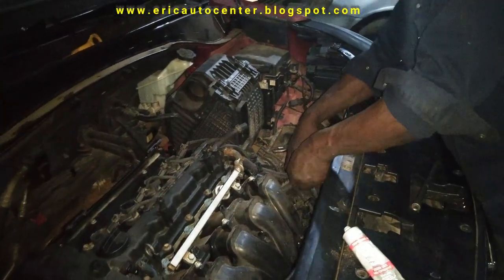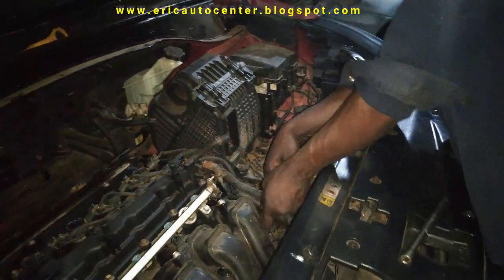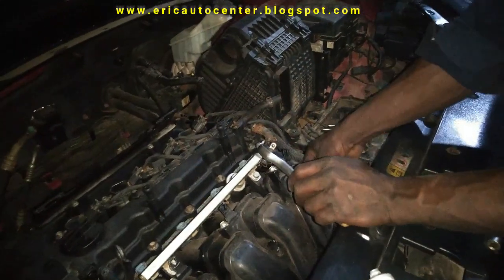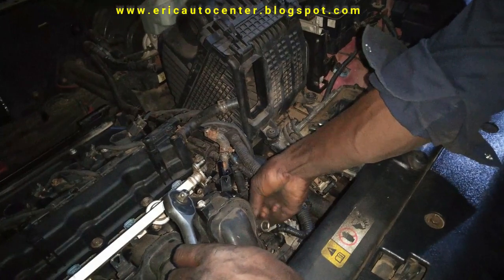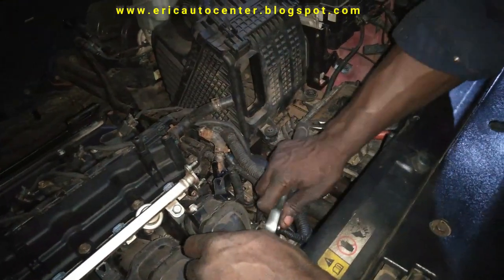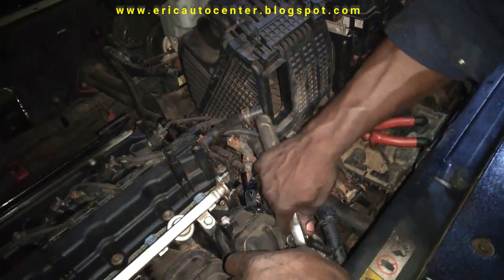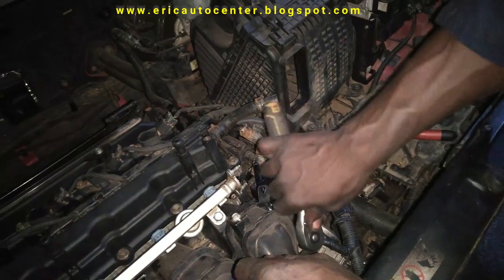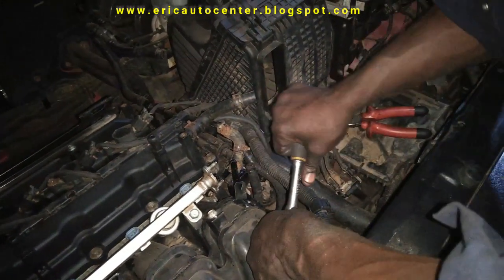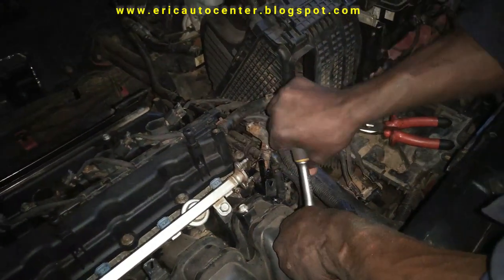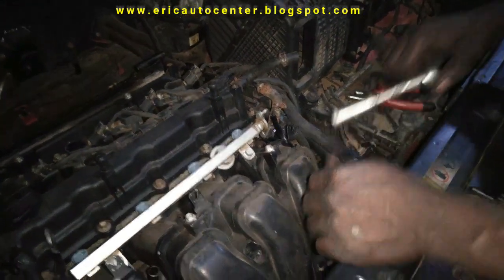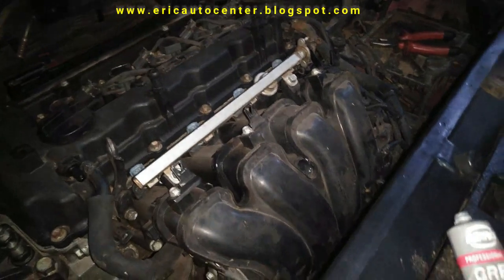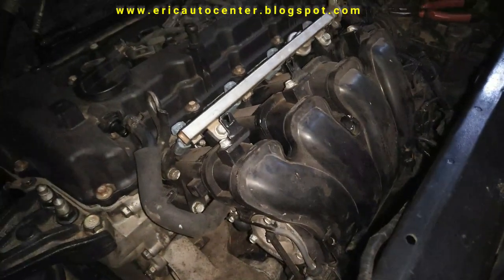Done with this, I have to come to this area, which is more important. I have done with this side too. So let me just add this extension to it.